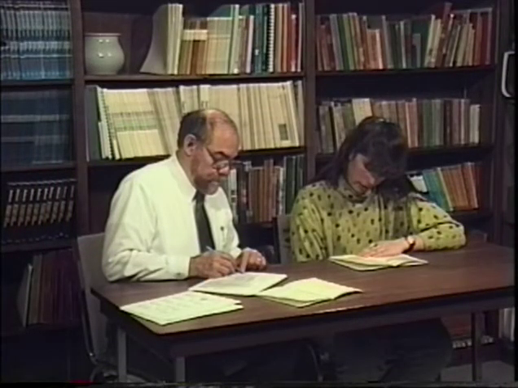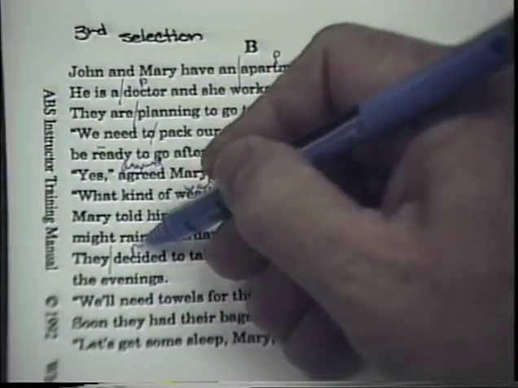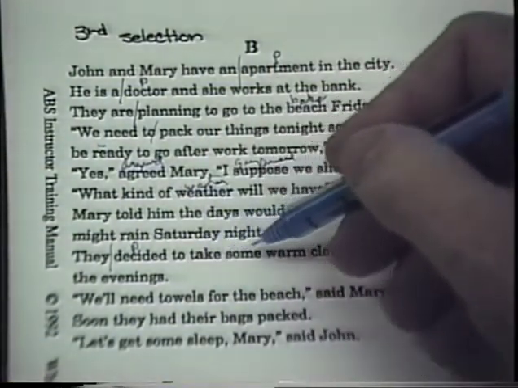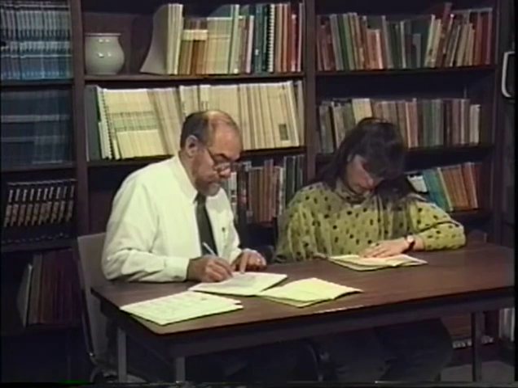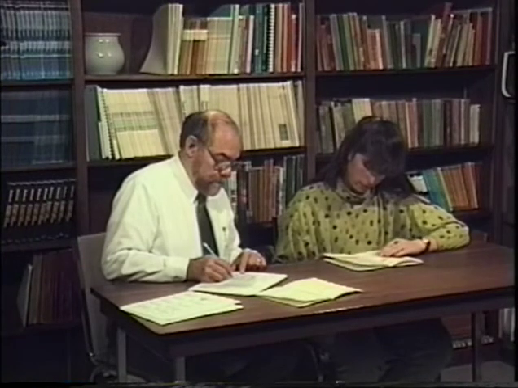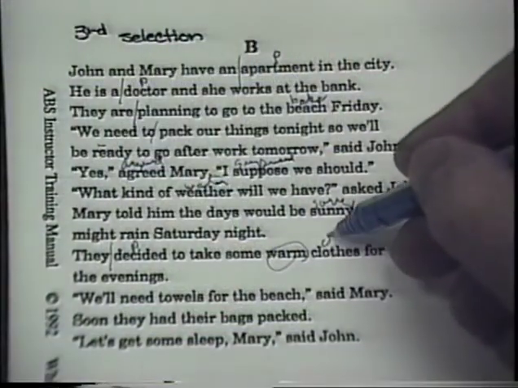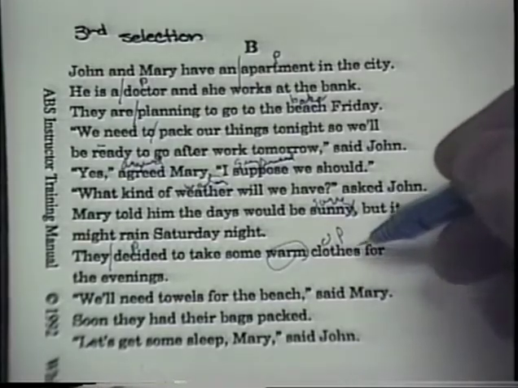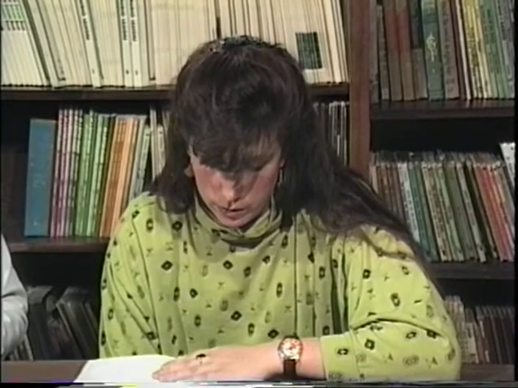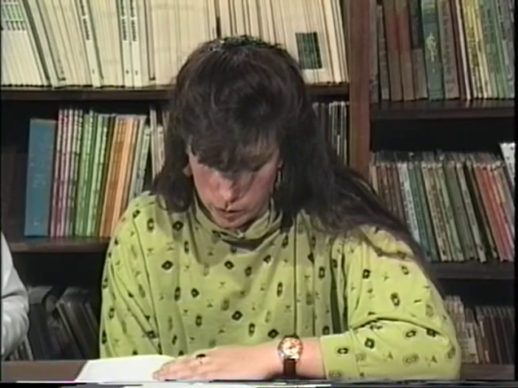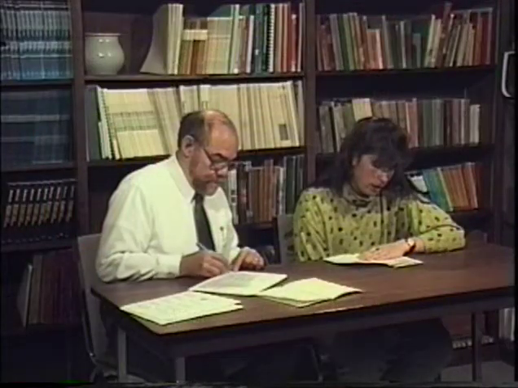They decided to take some clothes for the every. We'll need tools for the bake, said Mary.